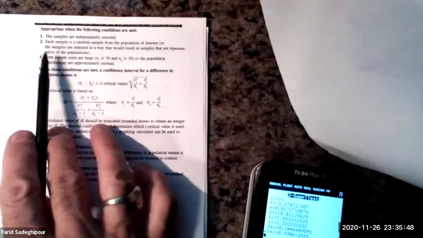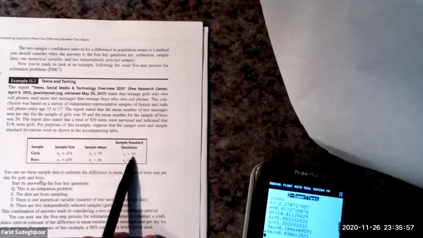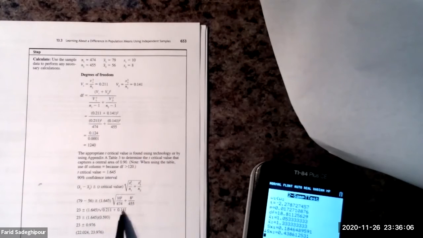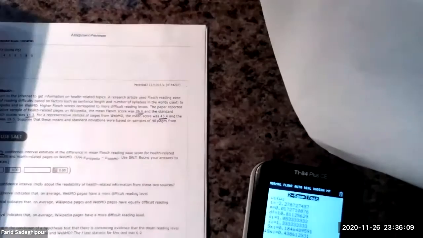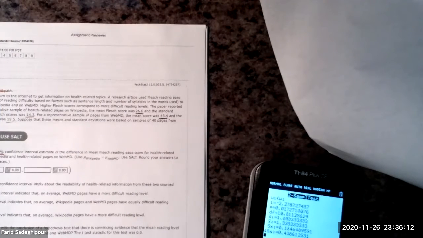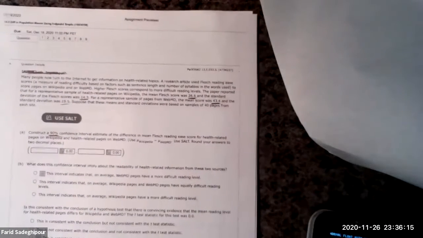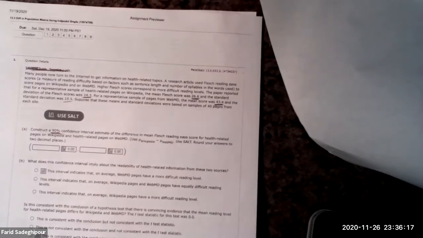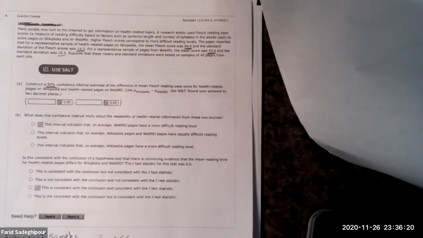And then the same conditions again: samples are independently selected, and so on. Like these problems, you already have all the numbers. So all you need to do, if you want to use hand calculation, is this hand calculation to find the interval. But you could also use the calculator to do that. So for all the homework problems in this section, we either ask you to find the interval like this one, and you could go ahead and use the formula.